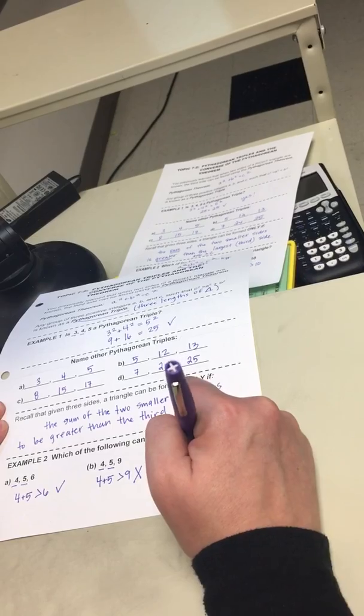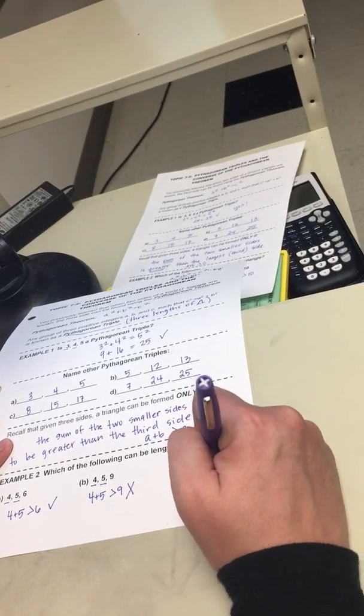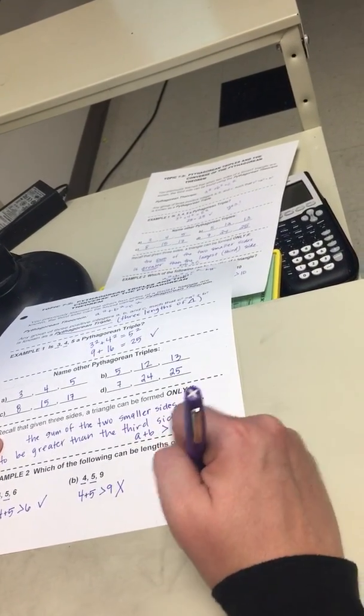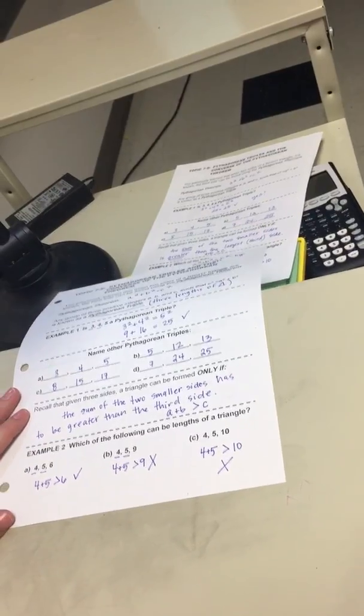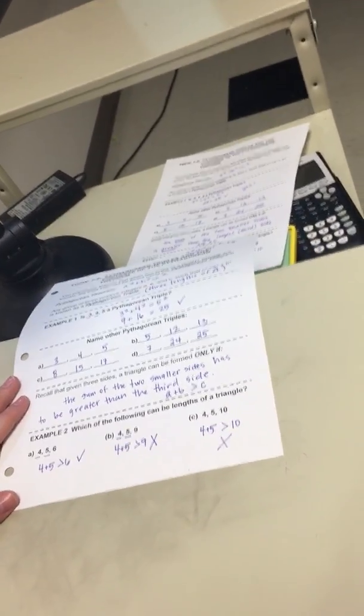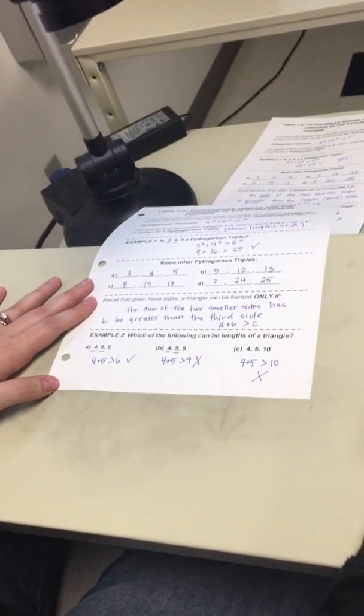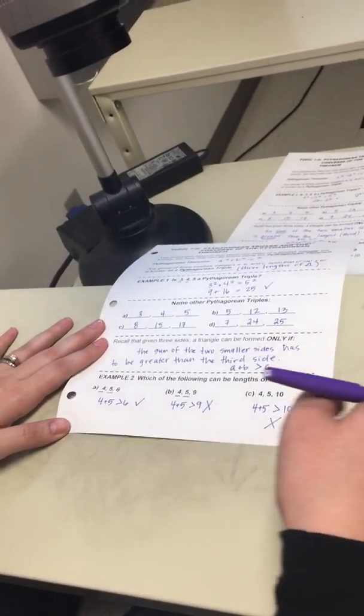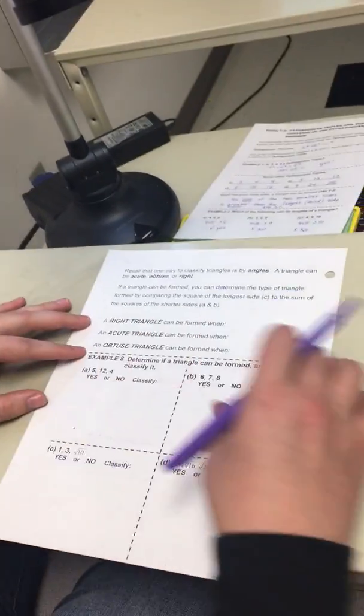4 plus 5 is still 9. Is that greater than 10? No, it's not, so those could not be lengths of the sides of your triangle. Just remember your two smaller sides added together have to be greater than your largest side, which is your hypotenuse. Anybody have any question on that part? That's just review. Okay, turn the page.